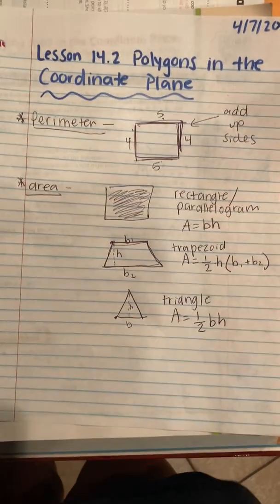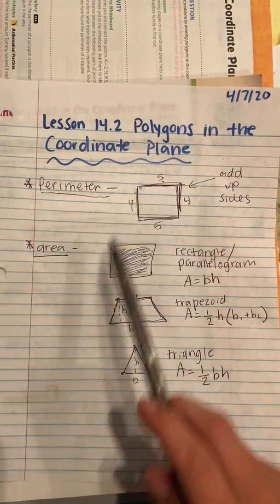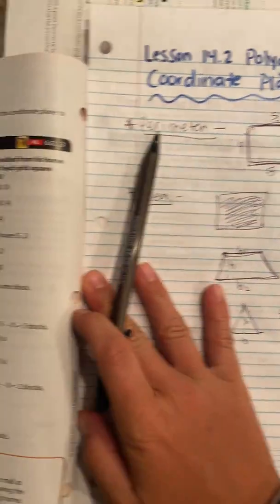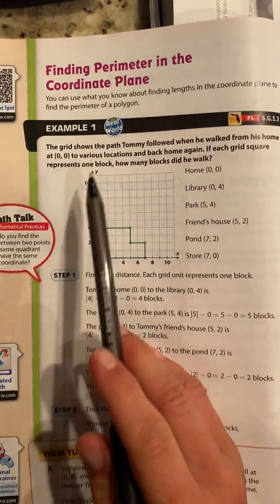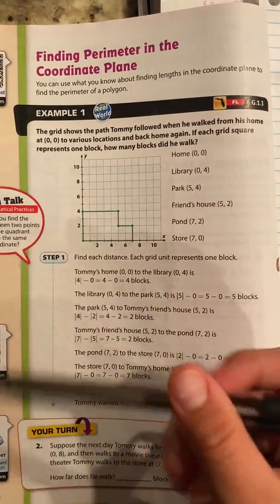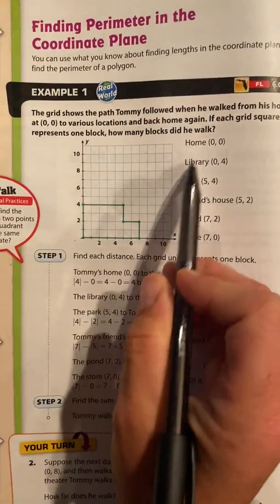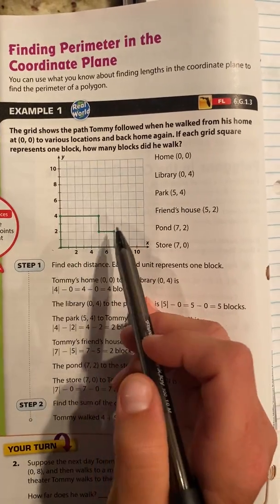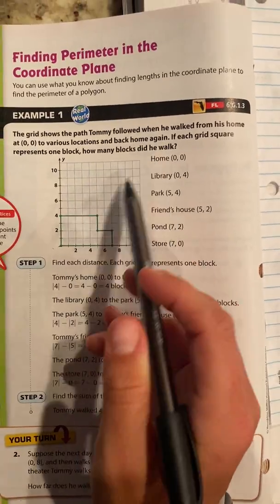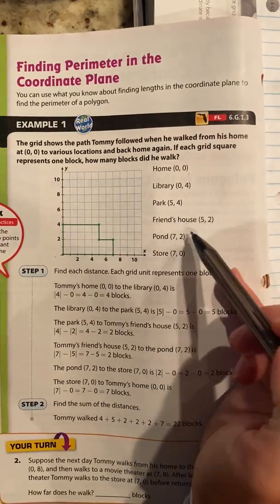We've already gone over a lot. We're going to get into using the perimeter and area of shapes and polygons, but in our coordinate plane. I want to show you with perimeter first. I want to show you this example. It says, the grid shows the path Tommy followed when he walked from his home at 0, 0. So his home is at the origin right here. He walked to various locations and then he came back home. If each grid represents 1 block, how many blocks did he walk? Basically, we're finding the perimeter of the shape we make when we plot all these points.